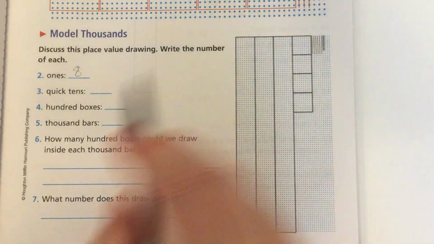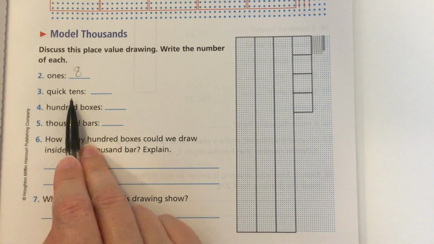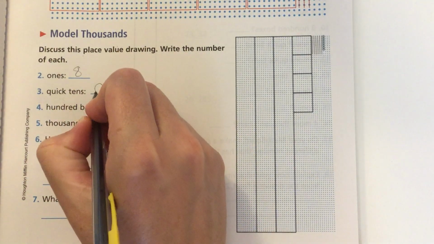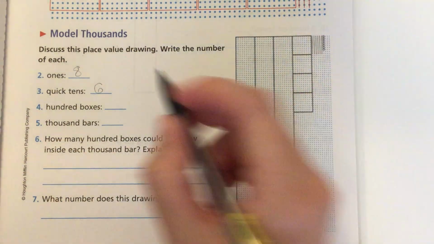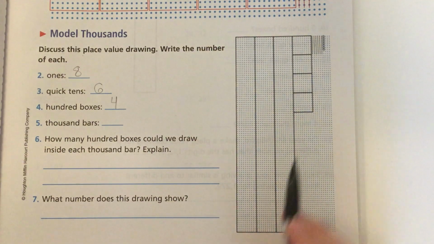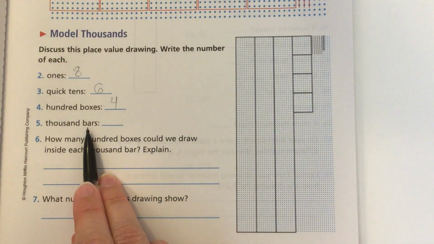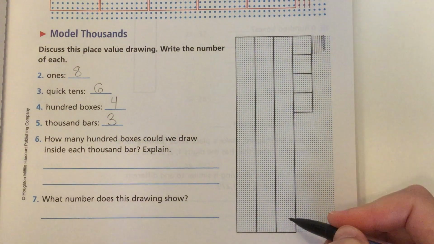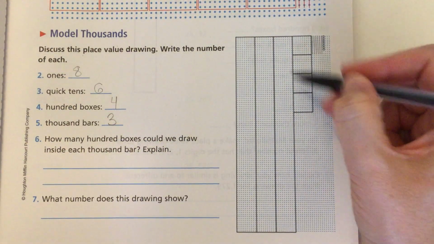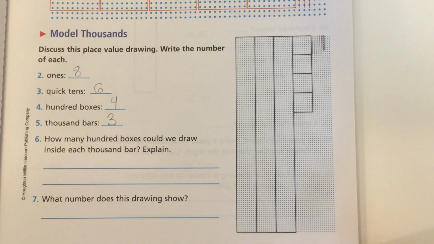How many quick tens? Notice they use that word quick tens, but really it's just tens. We have 6 lines, 100 boxes, 1, 2, 3, 4, and 1,000 bars. They call them 1,000 bars, 1, 2, 3. Because they are like a bar graph, or that if you put the boxes together, they will become bars.